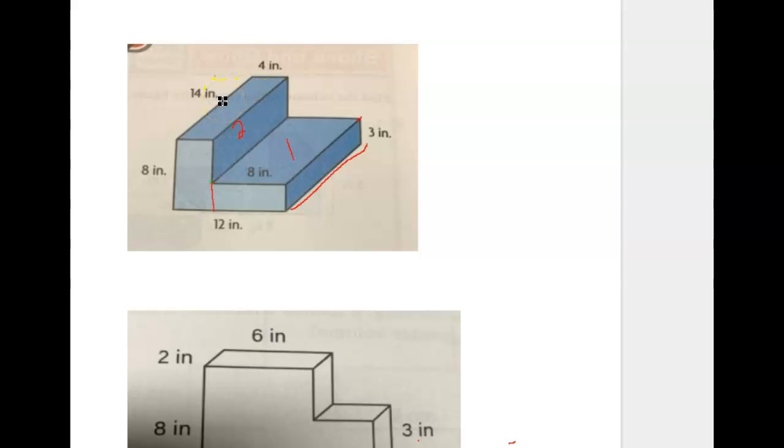And we can see that this side is 14 inches long. If that is 14, this should be 14, this should be 14, this should be 14, and this should be 14. Because in a rectangular prism, opposite sides, opposite faces, opposite vertices, everything that is opposite is exactly the same. So we now have the complete dimensions of box 1. We have the length, we have the height, which is 3, and we have the width, which is 8 here.